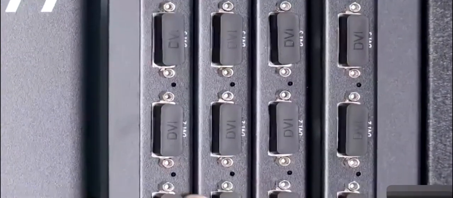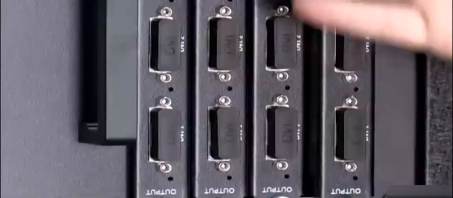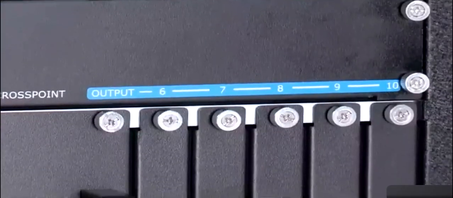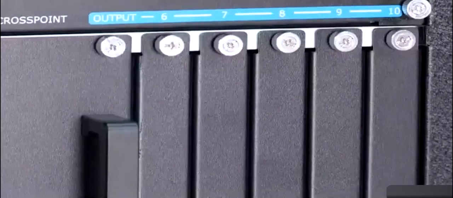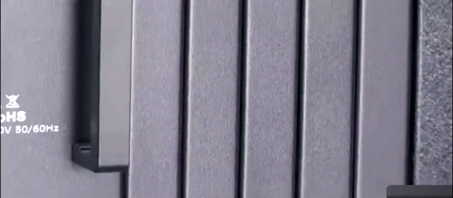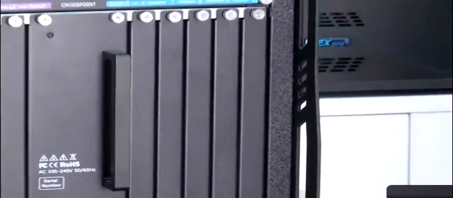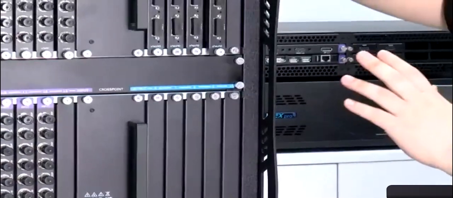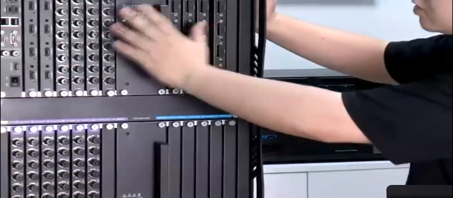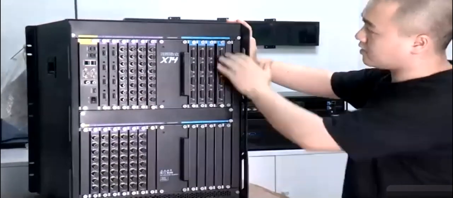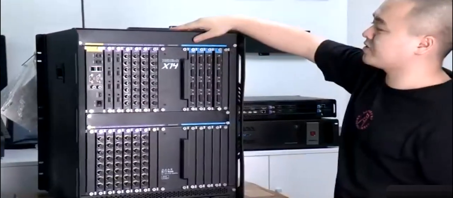We will show it. And for this, one card is for DVI ports, and it can also support other types of outputs like HDMI and others. And these are the outputs. This is C2L and the communication port. And up here, this is the fan.